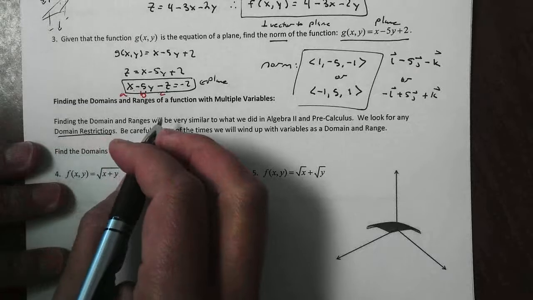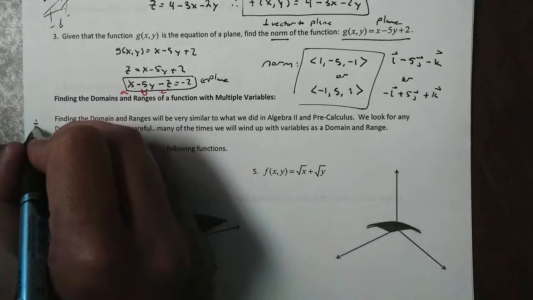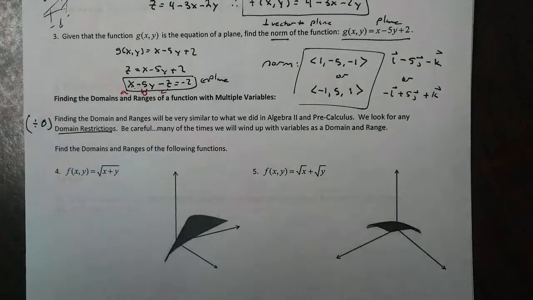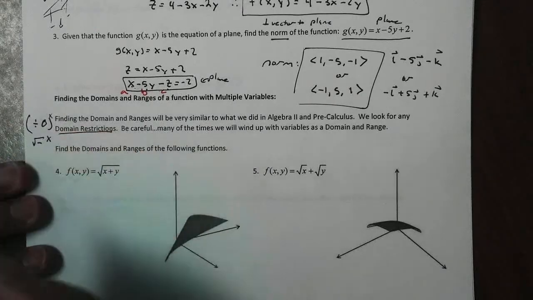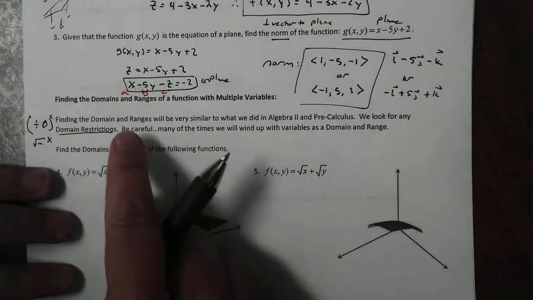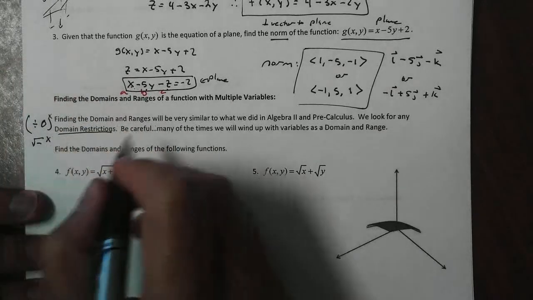Well, what are the two things you really can't do? One, no division by 0. And two, the square root of a negative. These are your no-nos. That's how we find domain restrictions. Those are the only two things really we can't do in math. We can't divide by 0, and we can't take the even root of a negative.